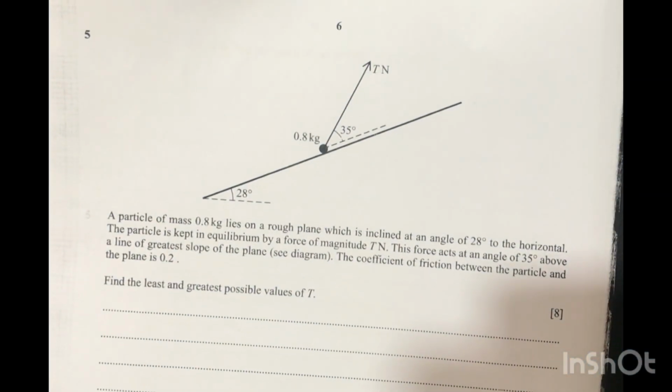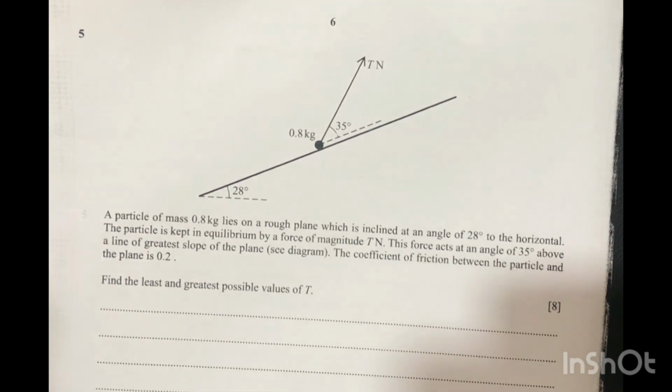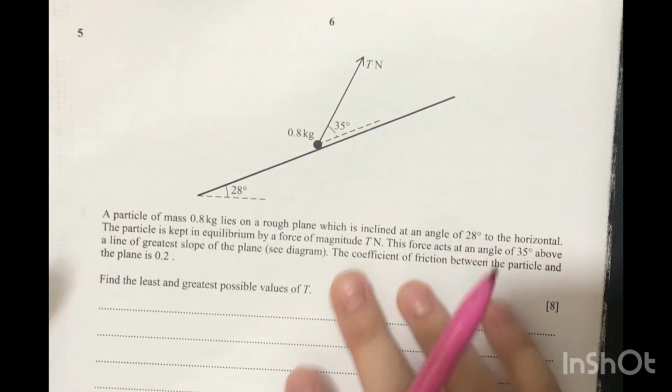So on to question number 5. This is worth 8 marks, so this means that it will require a lot of working. So let's read this information that they've given us.